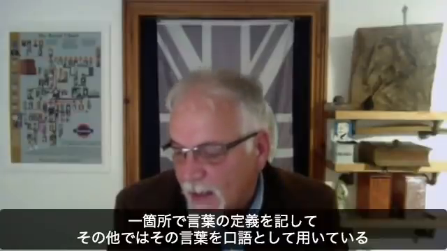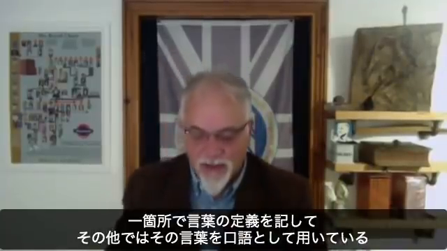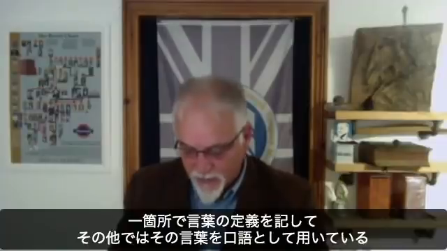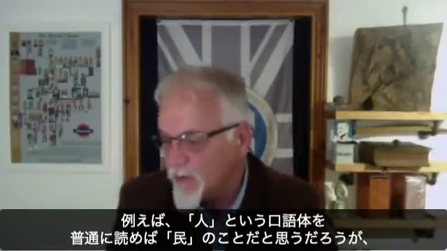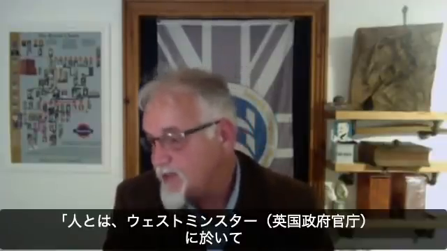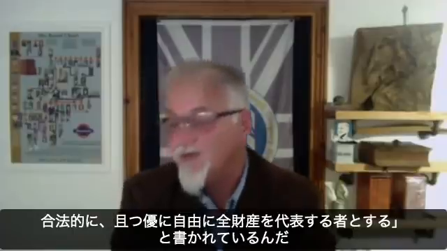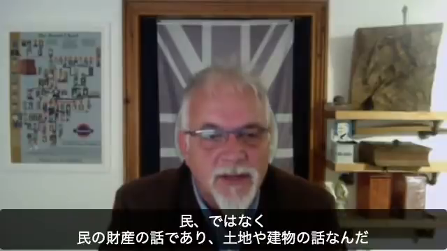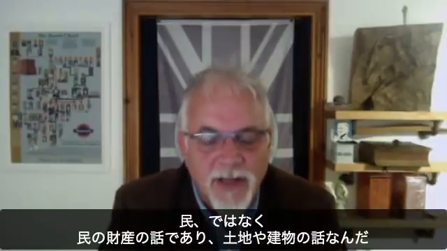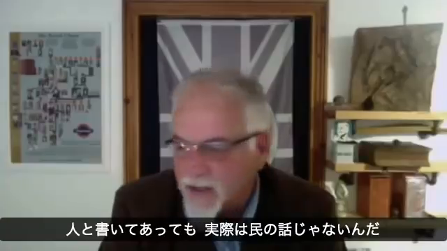Yeah. And they'll define the words in one section, right, and then use it colloquially through the rest of the document. So people will read person in the colloquial term, or people in the colloquial term, but what it actually says is assembled at Westminster lawfully, fully and freely representing all the estates of the people. And thereafter they just use the word people, but it's the estates of the people, so they're actually talking about everyone's land and buildings. Right. In the whole of the United Kingdom. Yeah, and they're not actually talking about the people.